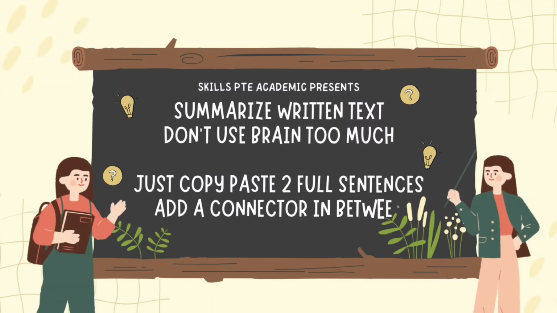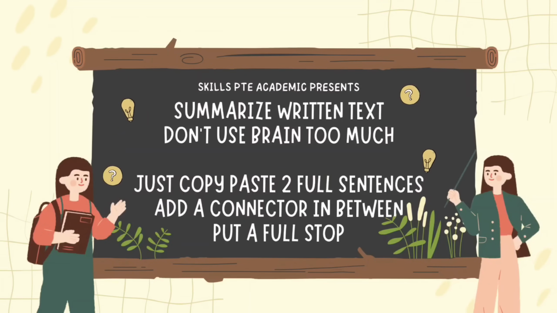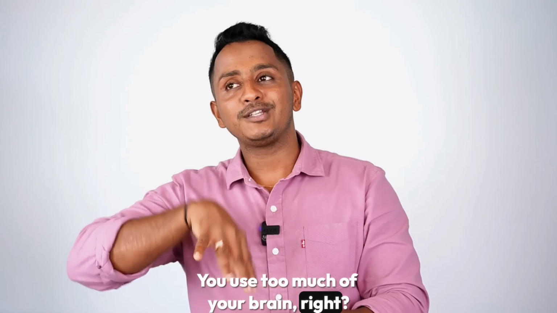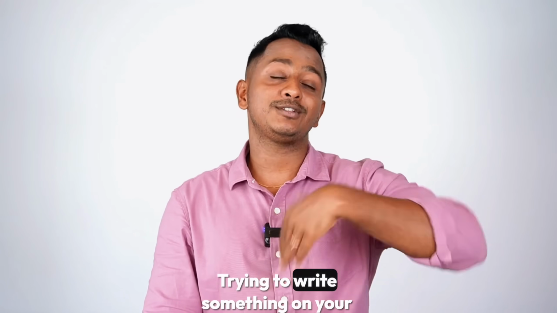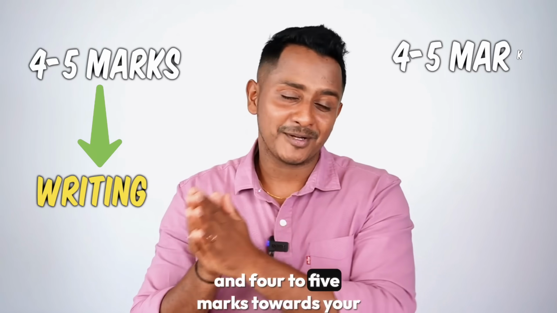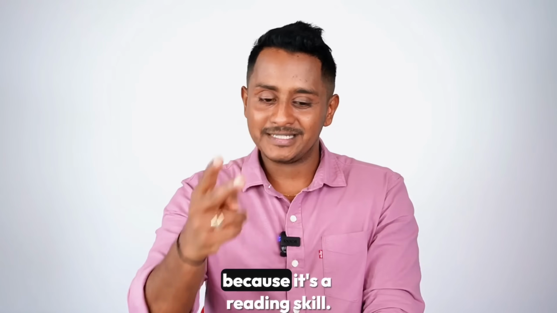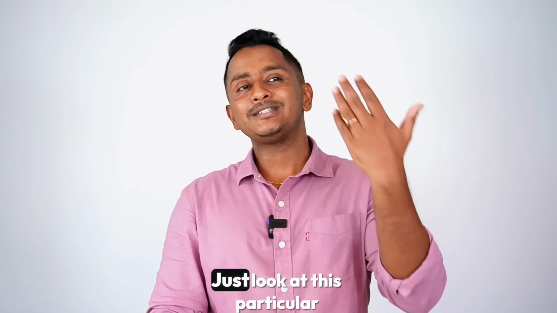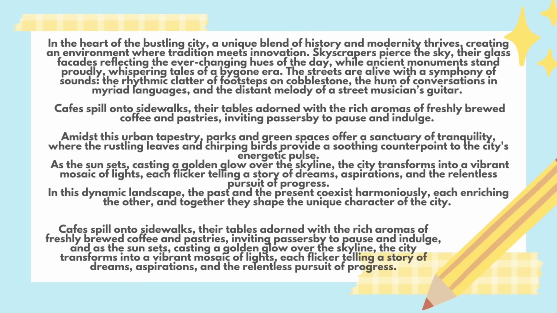Hack number 4, summarize written text. The hack is don't use too much of your brain. If you write synonyms, trying to write something on your own, marks will go down. Summarize written text contributes 4 to 5 marks towards your writing and 4 to 5 marks towards your reading, because it's a reading skill. How do we do it? Just look at this particular paragraph that I've shown on my screen.